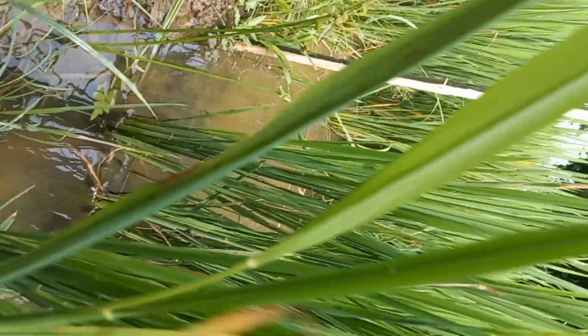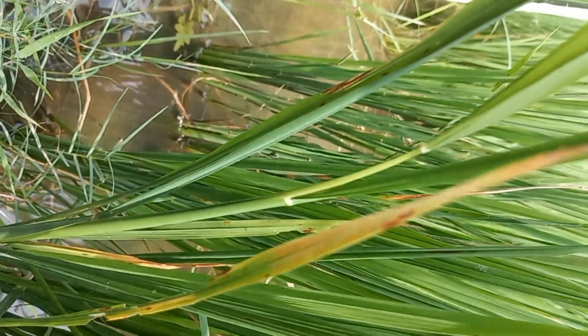Some are at booting stage. If you see the swelling part, the panicle releases from here. This one is the flag leaf, and the swelling part releases the panicle. When this swelling occurs, this stage is called the booting stage in rice.